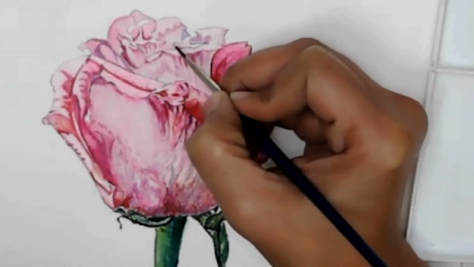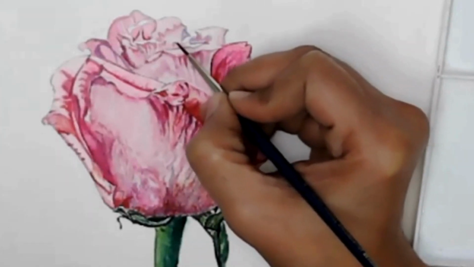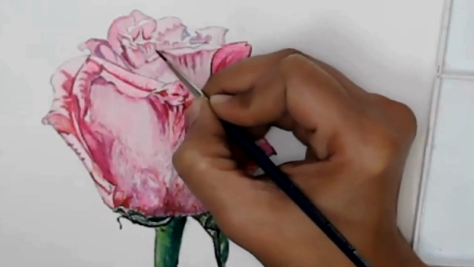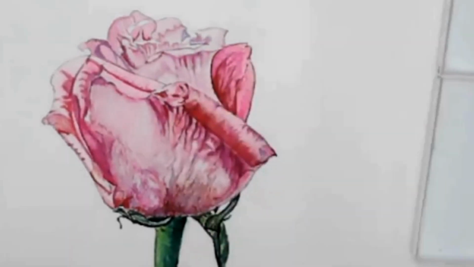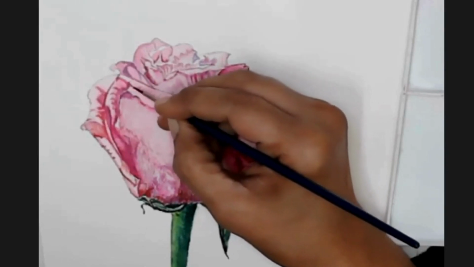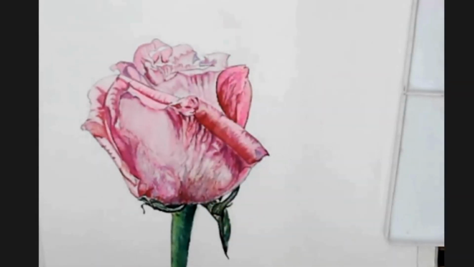And this is mostly wet on dry, which is what I'm doing in this top section. So it will not be very difficult. Even if you do not get the exact shapes, you need to understand what the shapes of a rose would be, or you can look at a few pictures or your reference image if you have it, and accordingly make your marks.